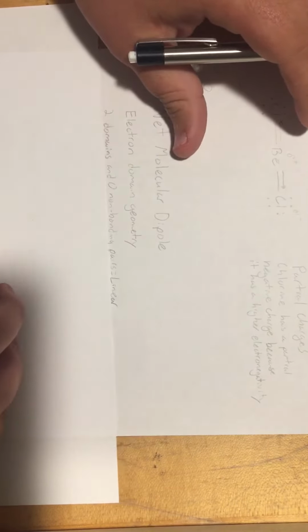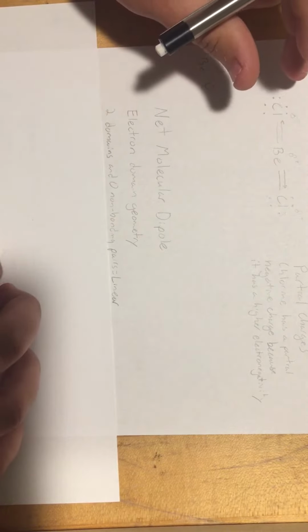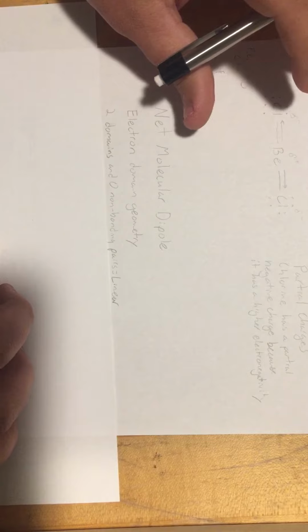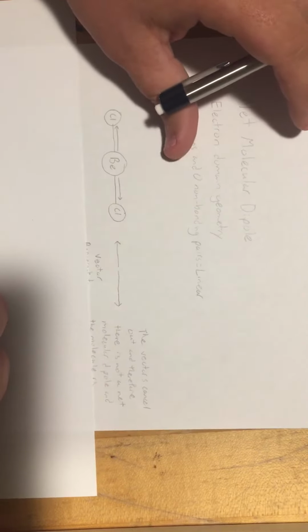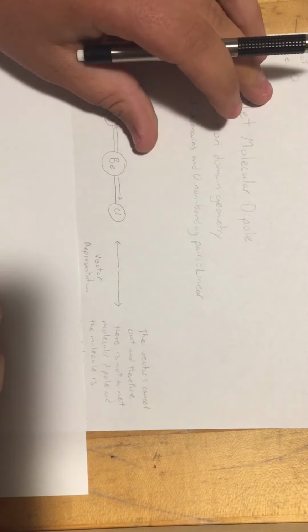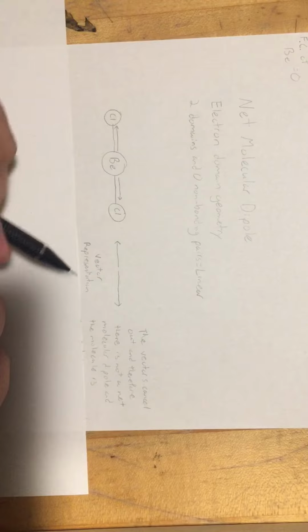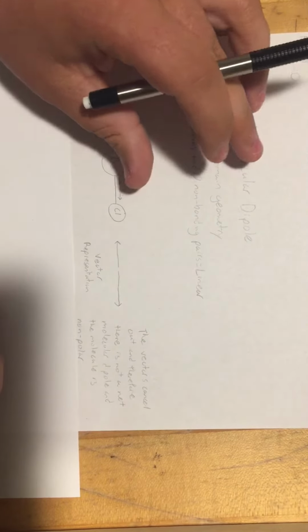And to do that, we see that this has 2 domains and 0 non-bonding pairs of electrons. So this is a linear geometry. So we can draw that out to look like this. And we see that there are 2 dipoles here, so if we put those in vectors, we see that they cancel each other out. So because they cancel each other out, we can say that this molecule is nonpolar.